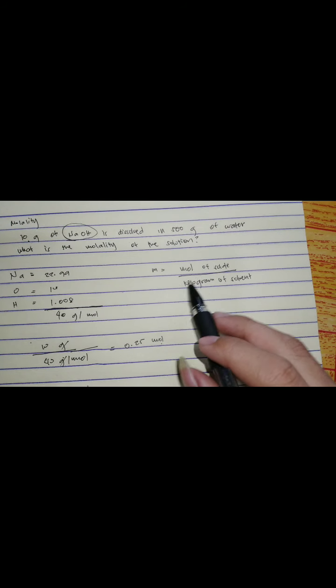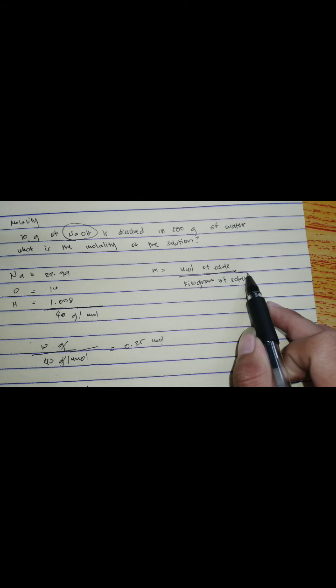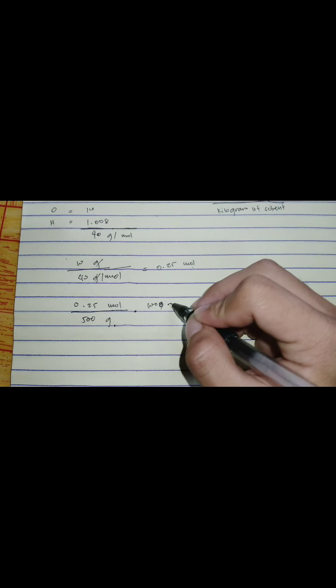So 500 grams, and since our formula is moles of solute over kilograms of solvent, and our solvent is in grams, we convert it to kilograms. To convert grams to kilograms, we multiply by 1,000 grams over 1 kilogram, because 1,000 grams is equivalent to 1 kilogram.